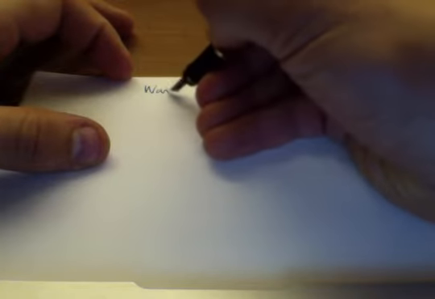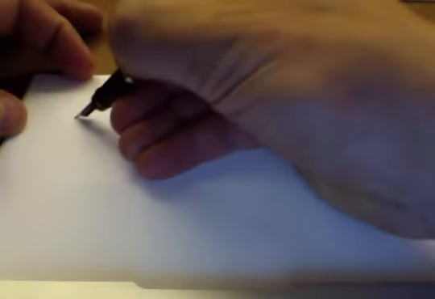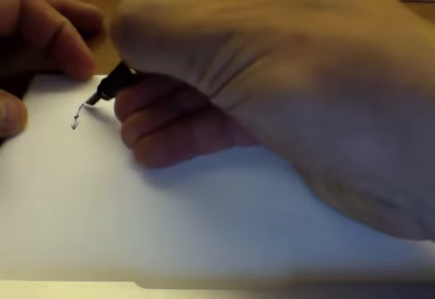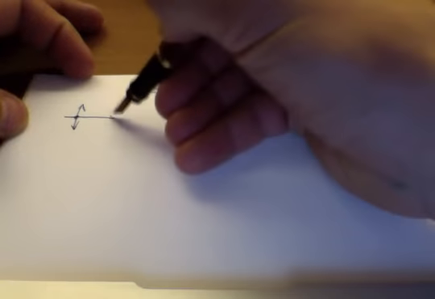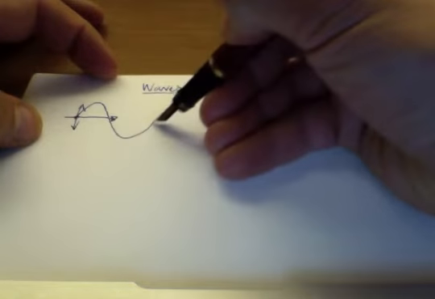Okay, here is our third revision topic on waves. Okay then, what causes waves? Well, what we usually have is vibrations that cause waves. And if those vibrations are at right angles to the direction of motion, then we end up with a wave looking like this.